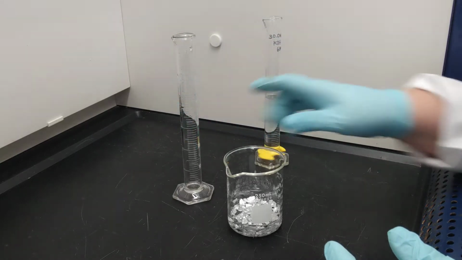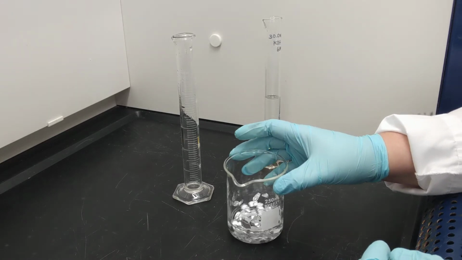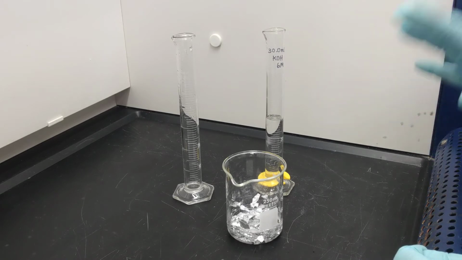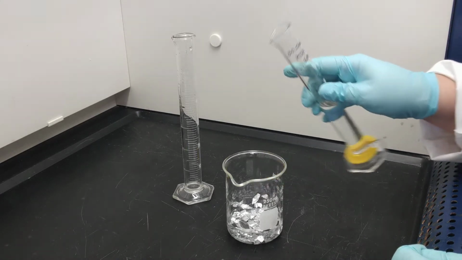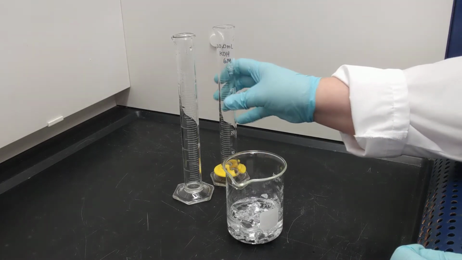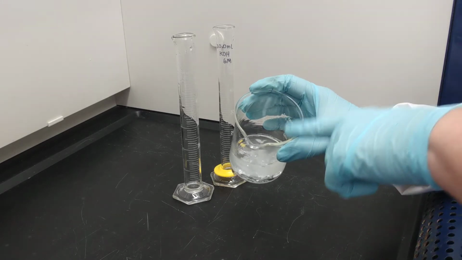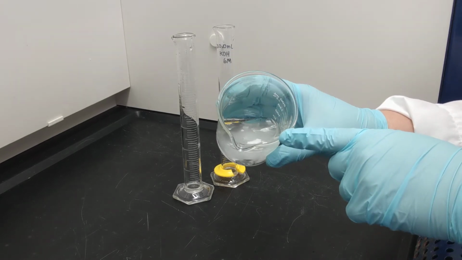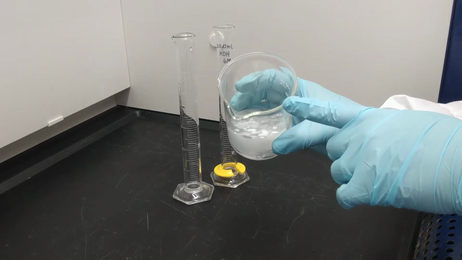So now we have small pieces of aluminum in water, and now we have to add 30 milliliters of potassium hydroxide. The concentration of potassium hydroxide is 6 molar. So I'm going to add that in there. And the reaction is starting, and I know that because hydrogen gas is forming. You can see how it looks cloudy, and that's actually the bubbles of hydrogen.